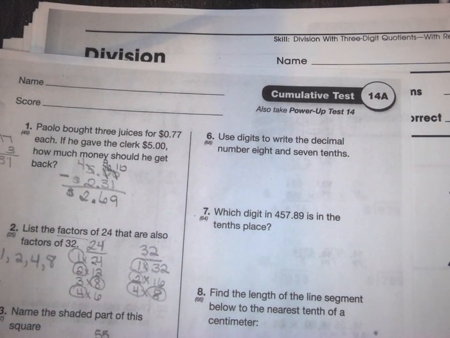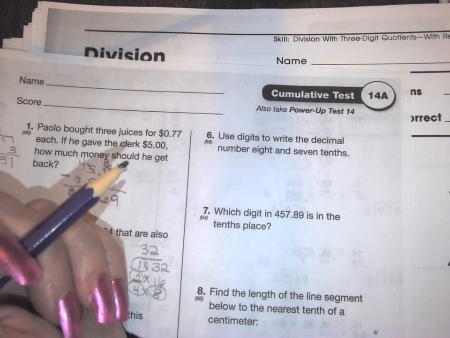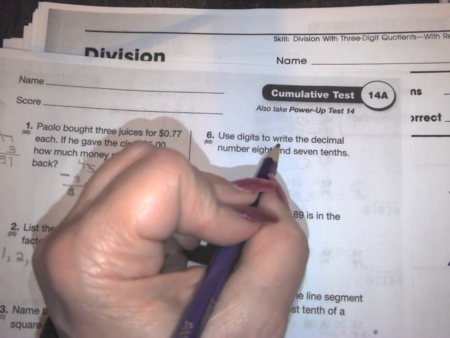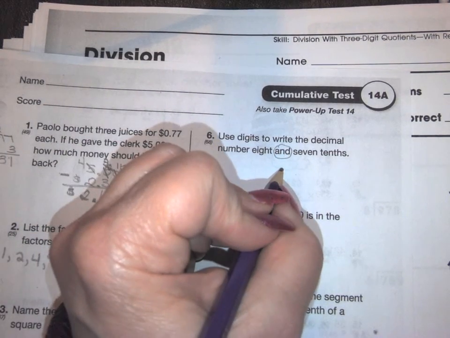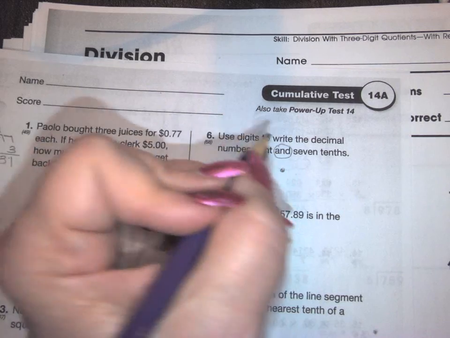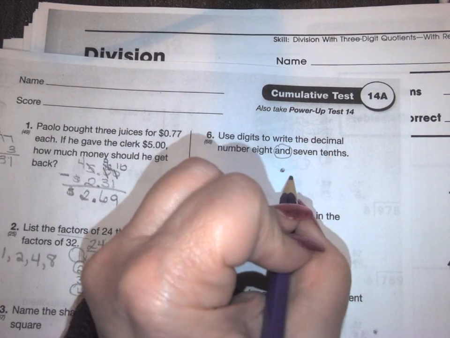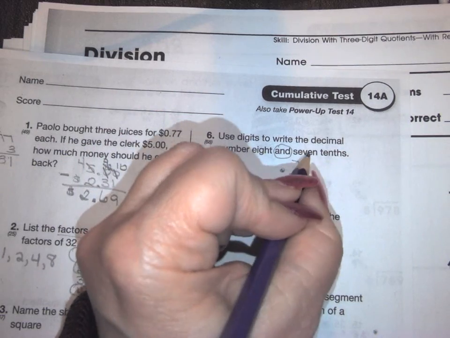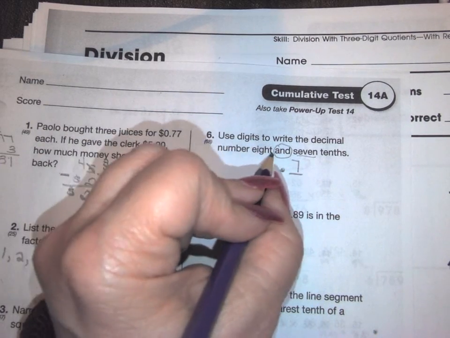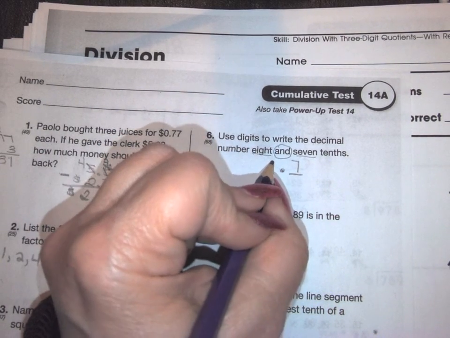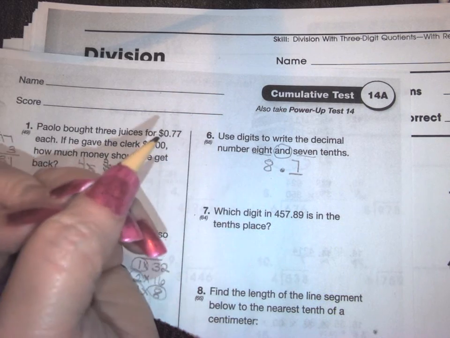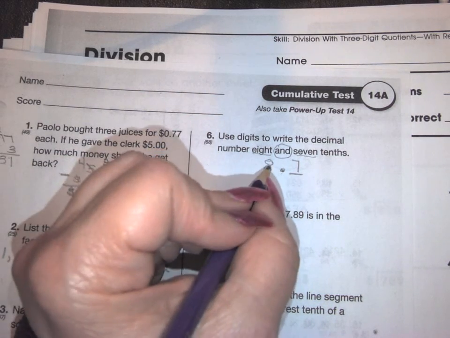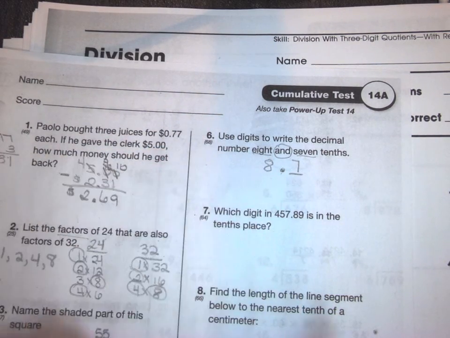All right, next column. Use digits to write the decimal number 8 and 7/10. Well, I have the word and here, so that gives me my decimal point. 7/10, I can tell that I'm in the tenths column, and that's right there. So I'm going to put that 7 in the tenths column. 8 is before the word and, so 8 has to be before the decimal point, so 8.7 is how you'd write that.